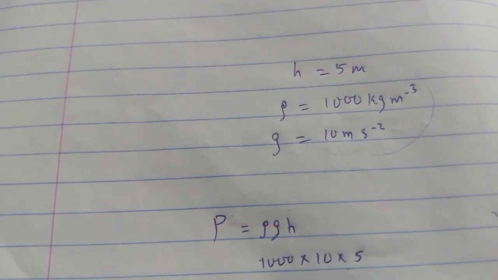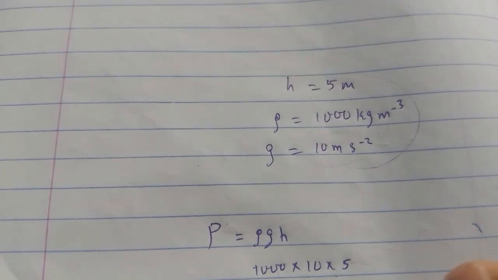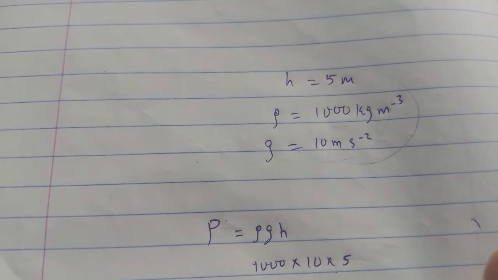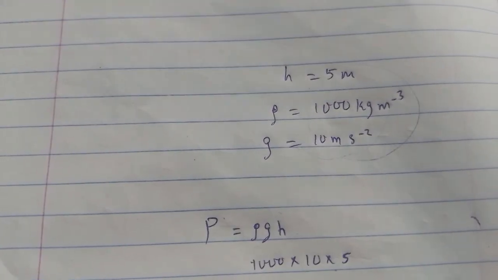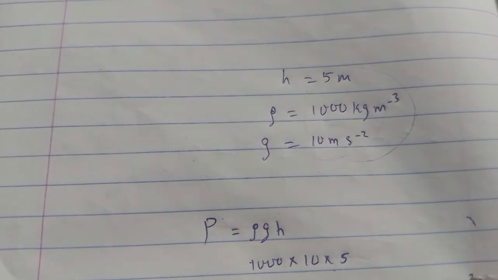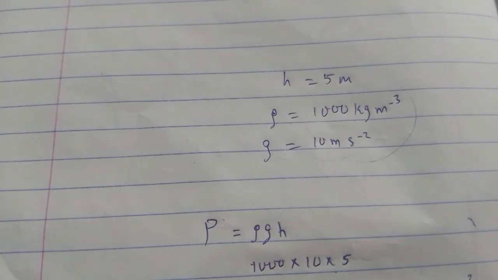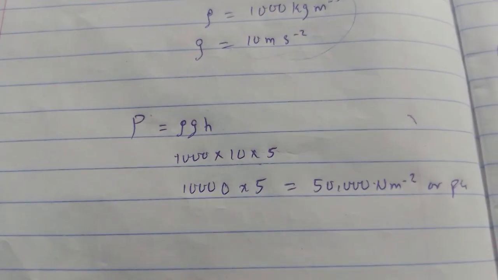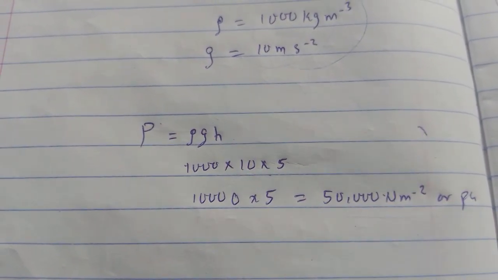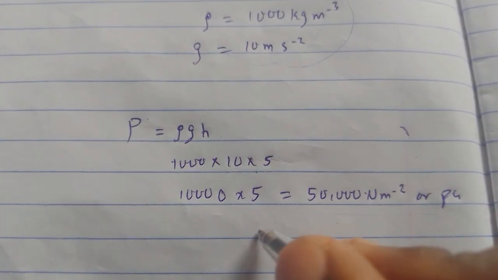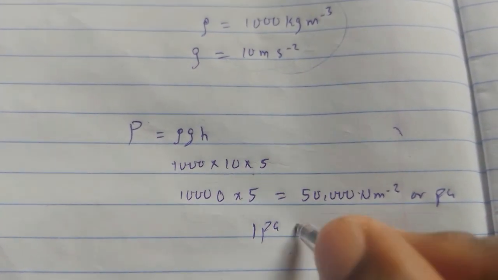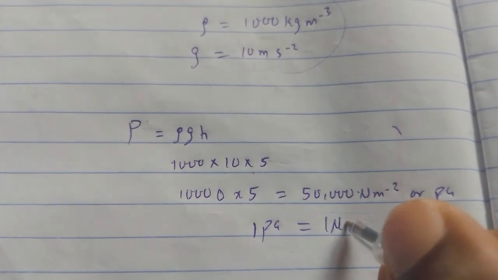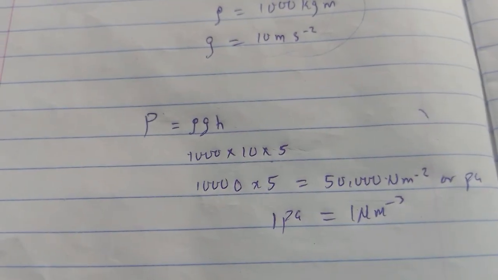You type it in your calculator and you are going to get 50,000 Newton per meter square, or Pascal, because 1 Pascal is equal to 1 Newton per meter square.